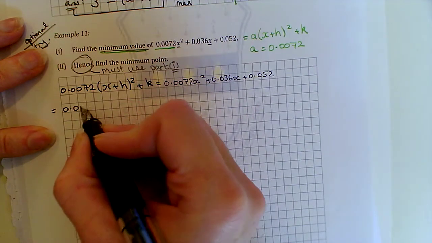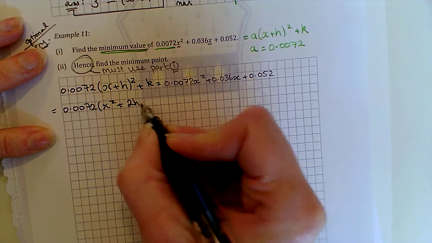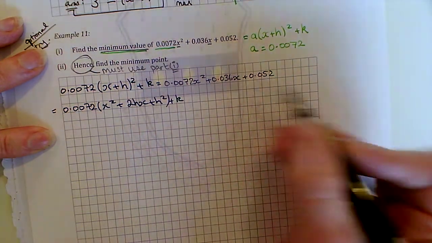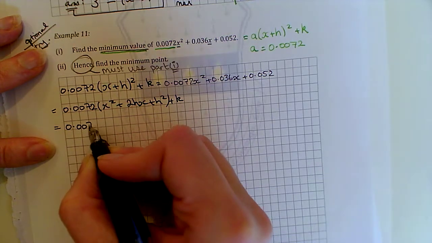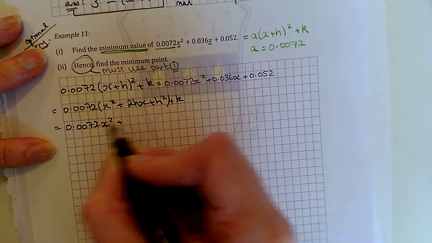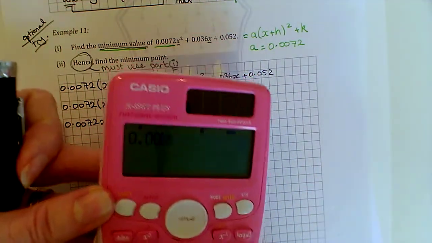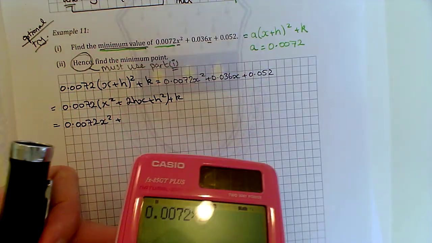So this will be 0.0072 by (x squared plus 2hx plus h squared) plus k, and we'll multiply through our brackets, 0.0072x squared plus, multiply that by 2. Use your calculator to do that, because it's easy to make a mistake with the zeros. You probably double it, no problem.